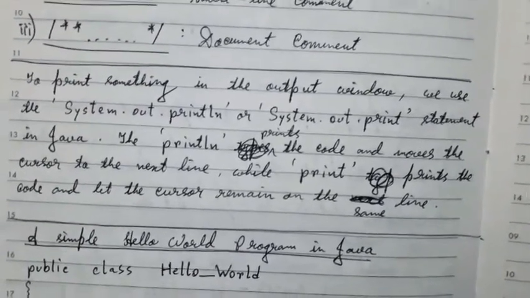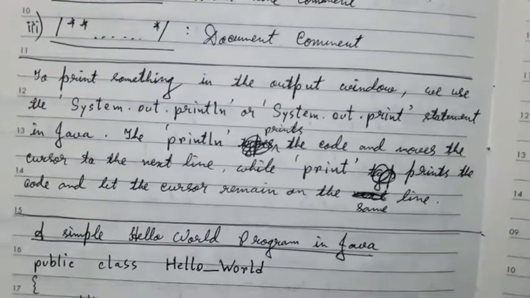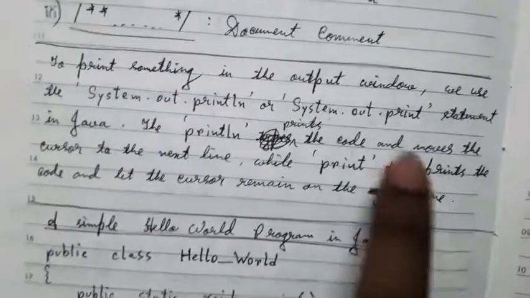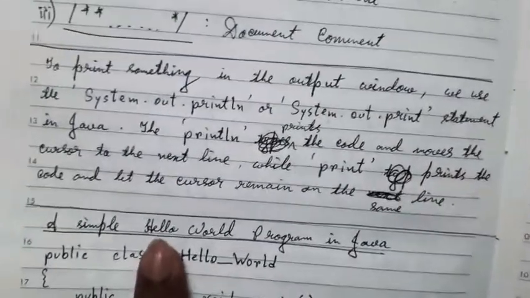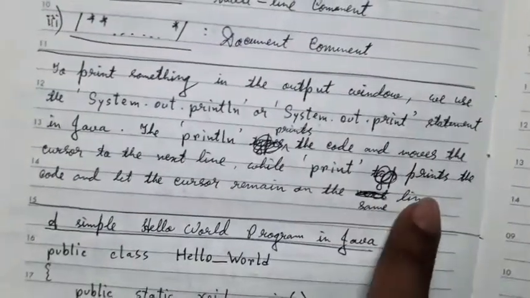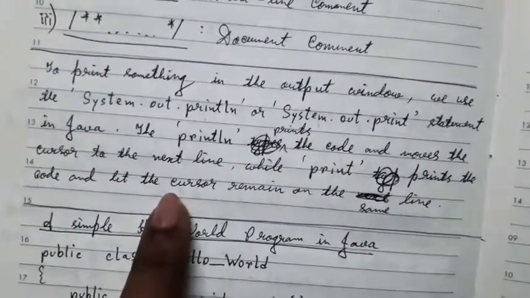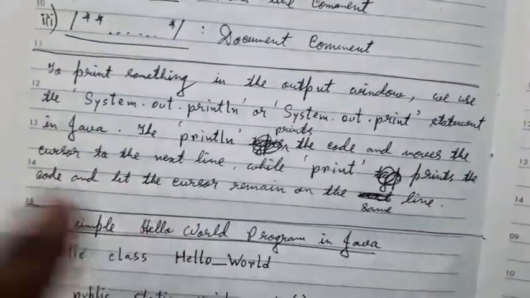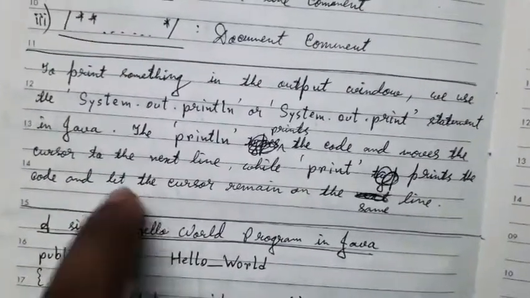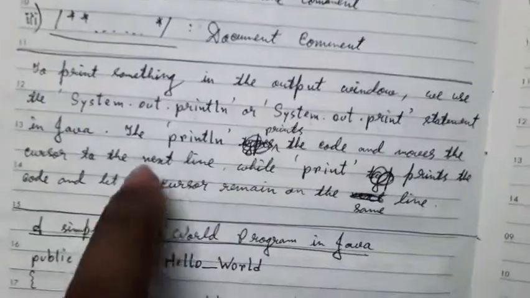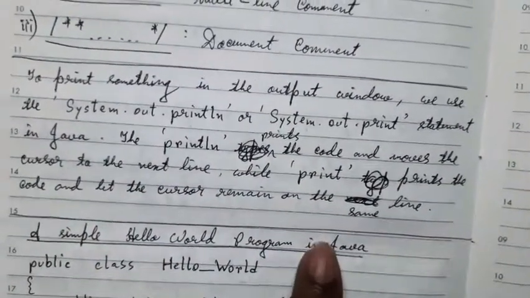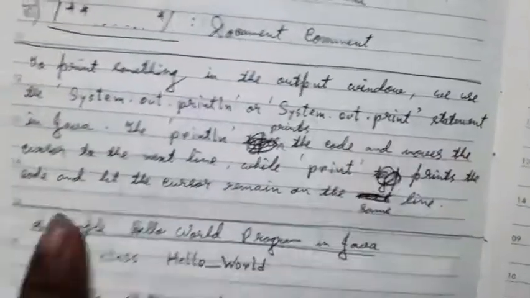Now println prints the output and moves the cursor to the next line, while print, which is system.out.print, prints the output and lets the cursor remain on the same line. It doesn't move the cursor to the next line.